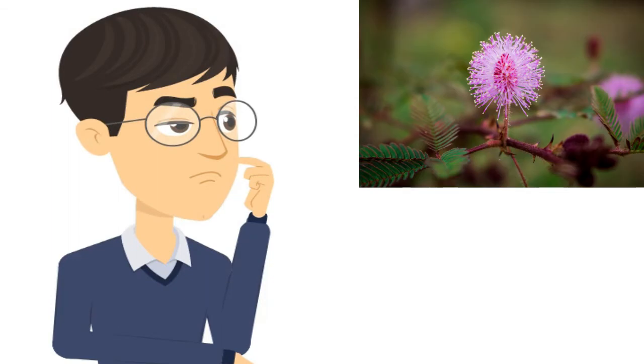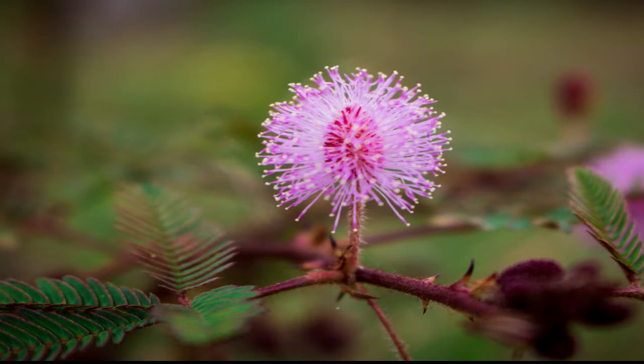Looking at this picture, you can definitely recognize the plant that we were touching. This is called the touch-me-not plant. What happens when you touch a plant like this? It closes its leaves, right? When you touch it, it retracts. So something is happening there. Some kind of sensation is being felt by us and by the plant, and the plant reacts to that. So there's some kind of sensation and response over there.